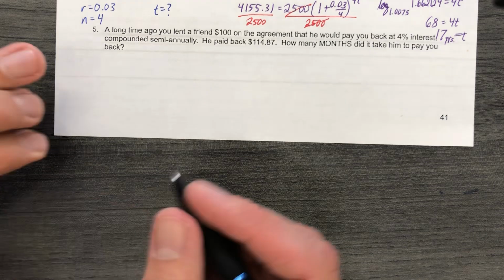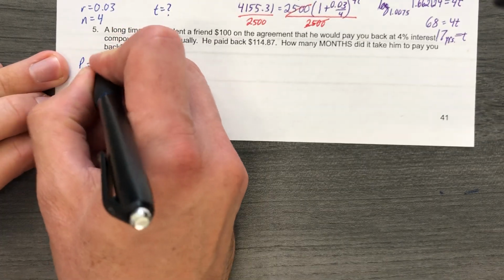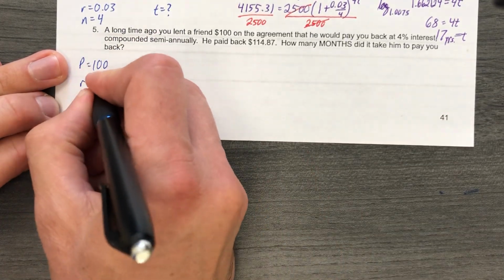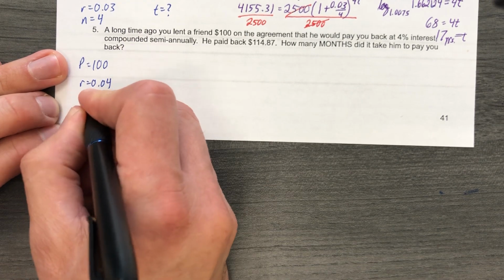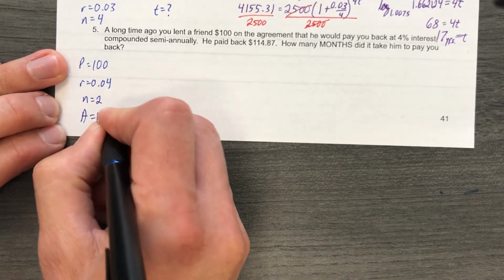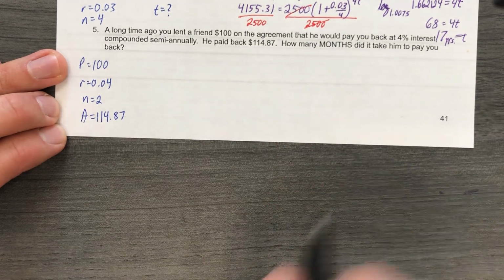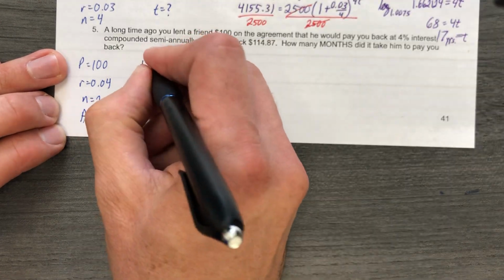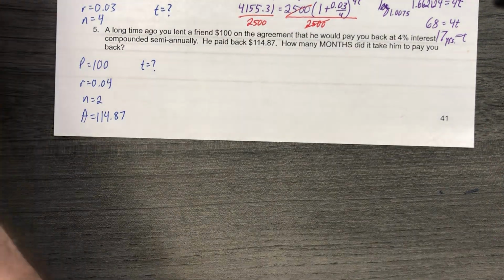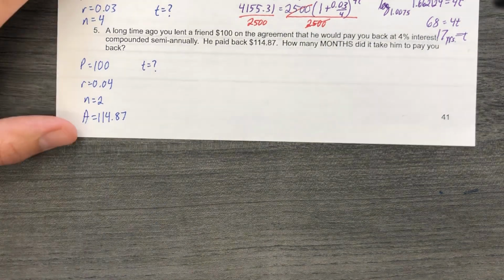Okay, let's do the next one. A long time ago, you lent a friend $100. This is sounding familiar again. Different friend. He's going to pay you back at 4% interest, compounded semi-annually. He paid back $114.87. How many months did it take him to pay you back? Okay, don't know. So we need to find out what t is, and when we find out what t is, our answer is going to be in terms of years, but they don't ask for years.